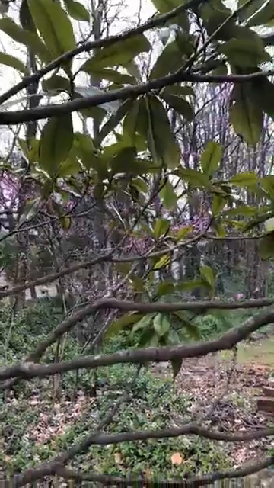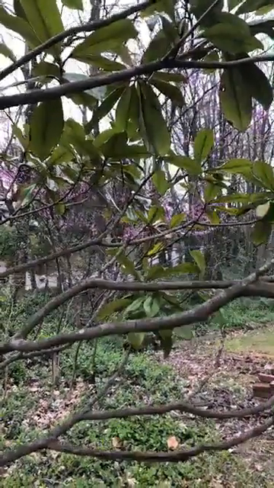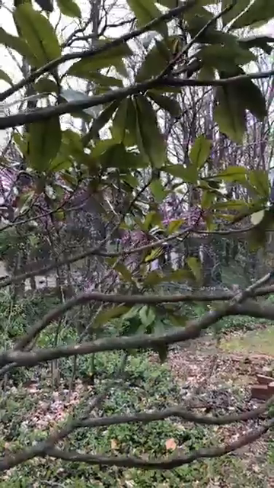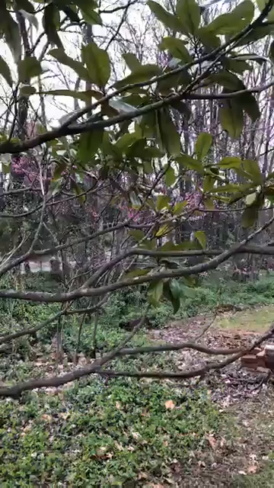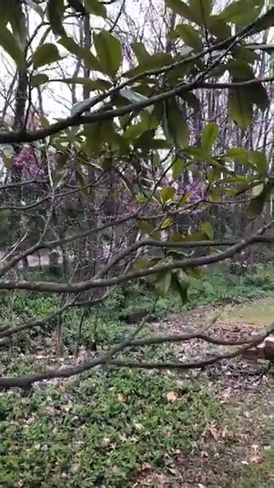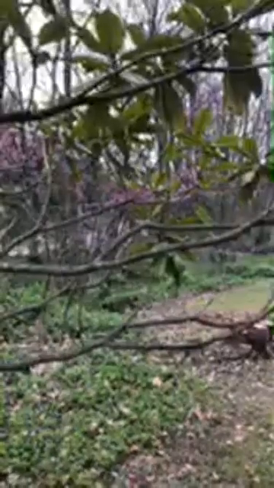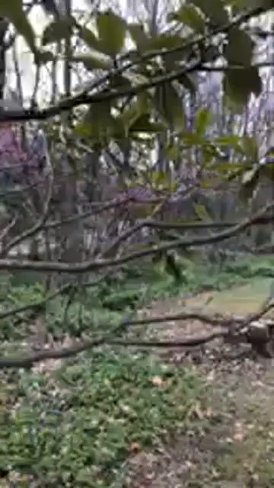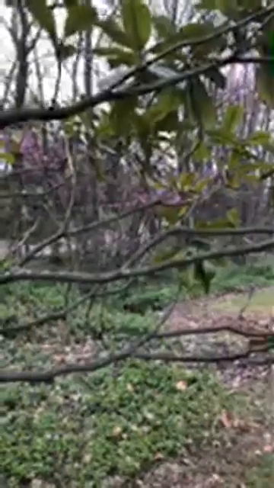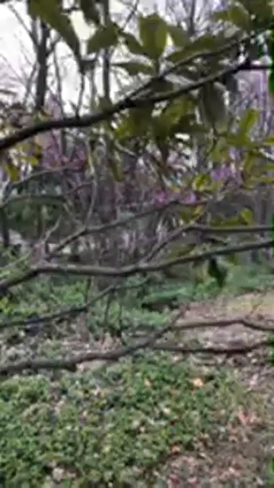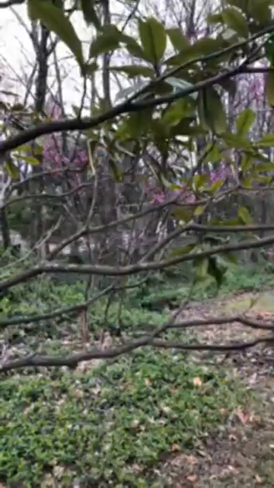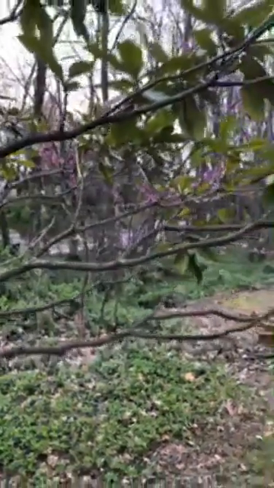And those serve as, again, another pollinator tree for insects. Some of the pollinators go into hibernation, and some come out of hibernation a little bit earlier than others, and this particular tree is for those early risers. So the early risers get the magnolia blossom.